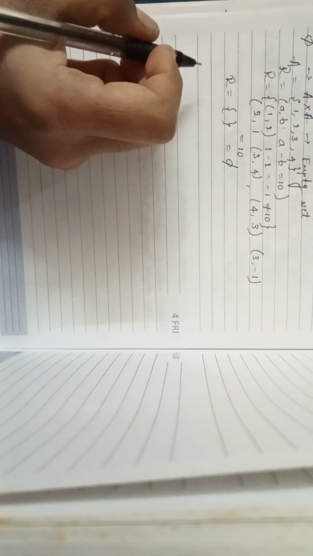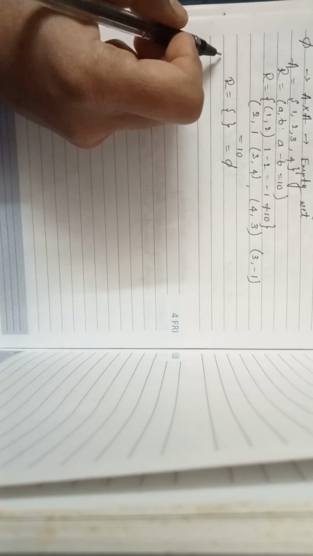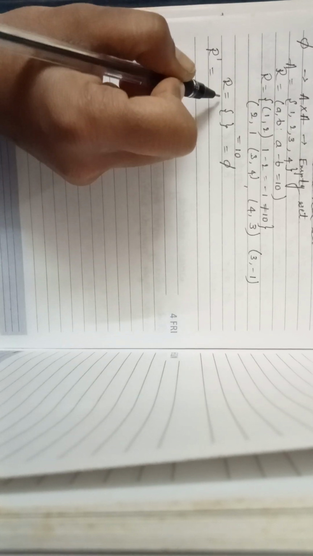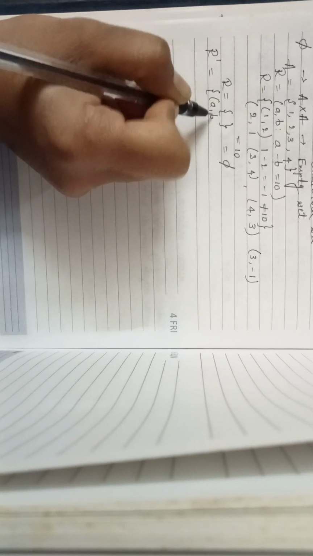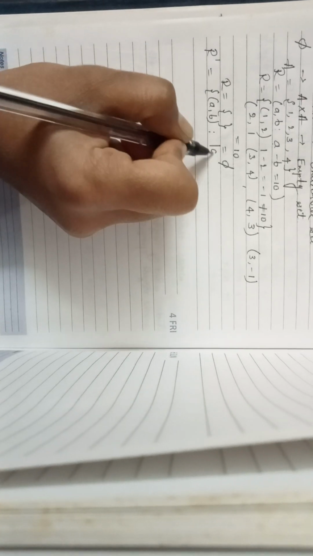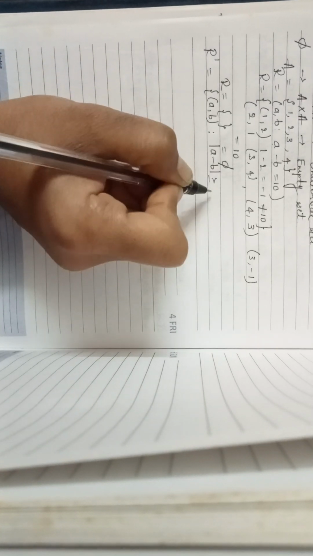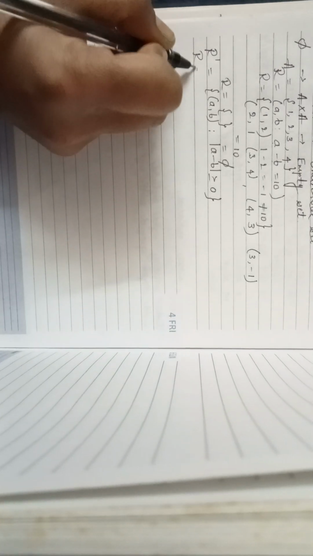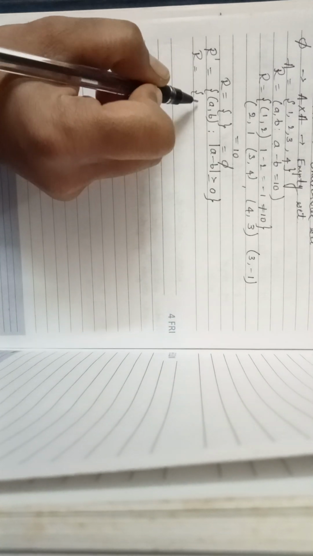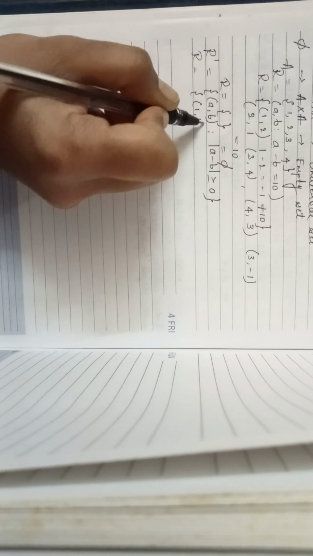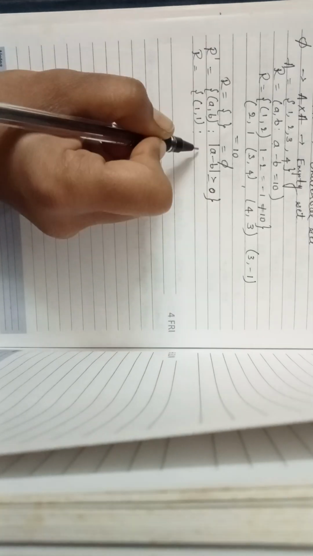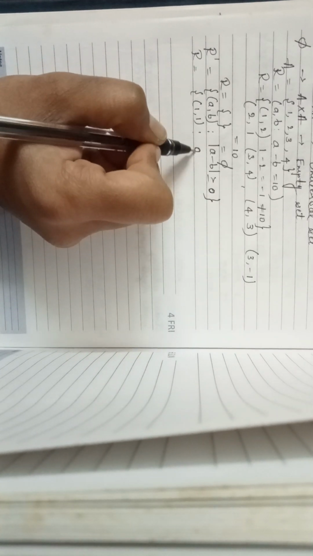Now let me explain the universal relation. Let me take one more relation, that is R' is equal to {(a, b) : mod of a minus b is greater than or equal to 0}. Now again start defining the relation. You can take (1, 1). When you take (1, 1), 1 minus 1 is equal to 0, so that is equal to or greater than 0.